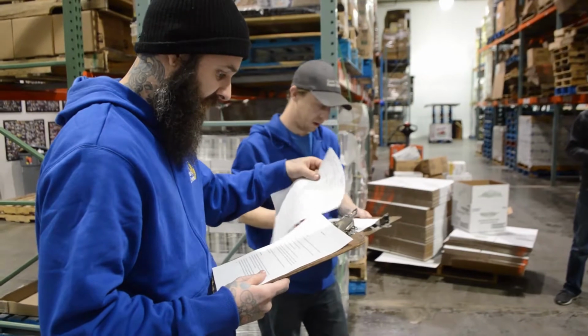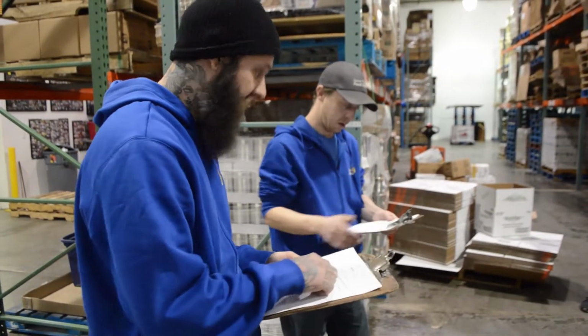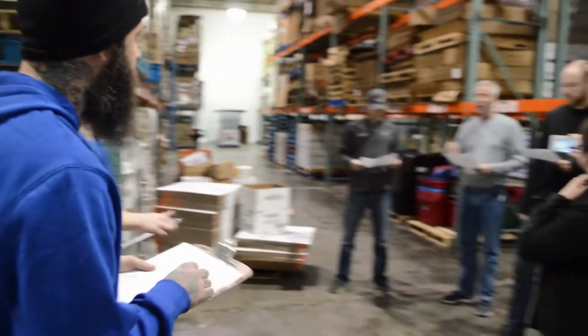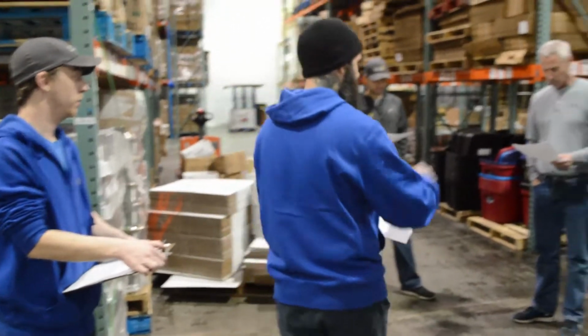So, are we willing to pick it? Quick question. On the quantity, is that a box or a case, or how do you know? The quantity goes by like 6. I'll go right here.